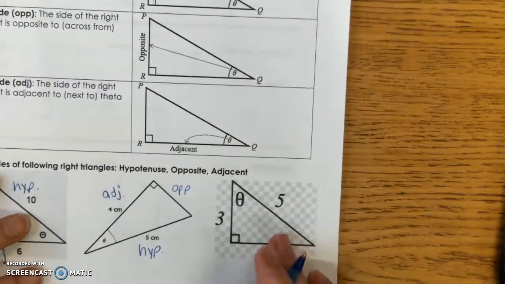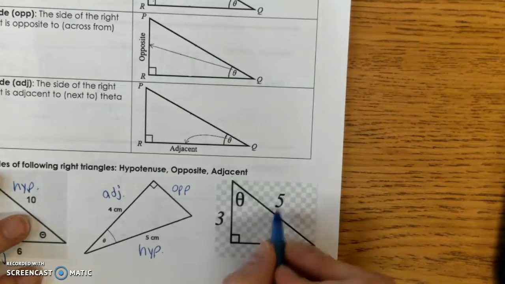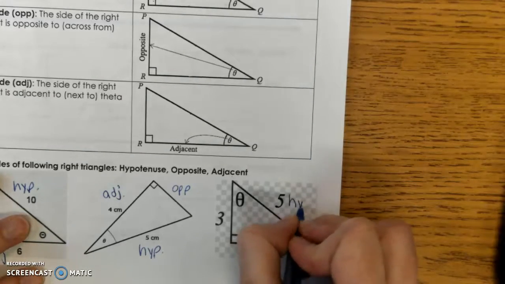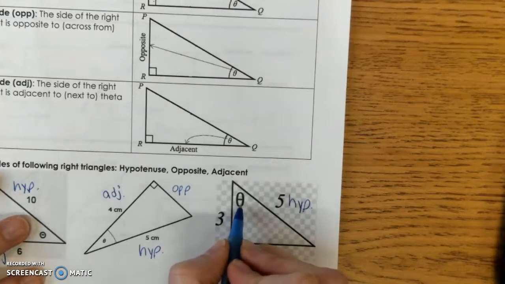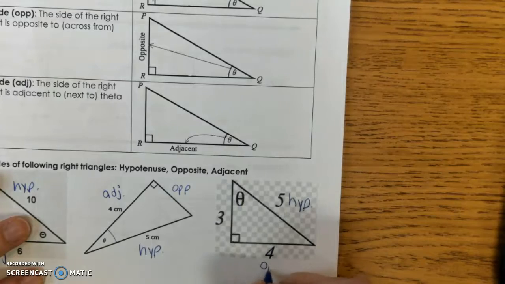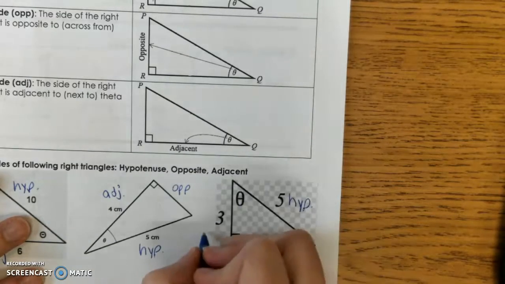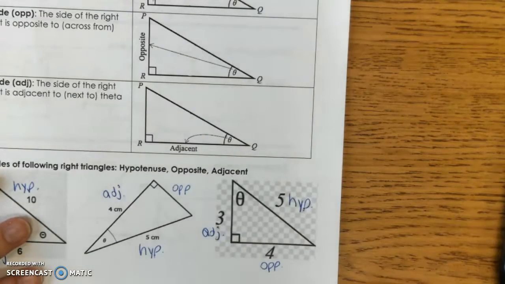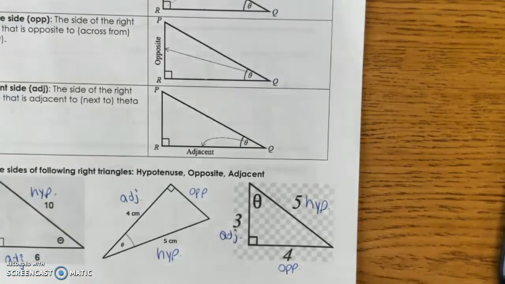All right, my last one. You see my right angle here and my longest side, so this has to be my hypotenuse. My theta is right here, so my opposite side is across from the theta. So opposite across from the theta, which makes this side the adjacent side. All right, nice work. Flip the page over.